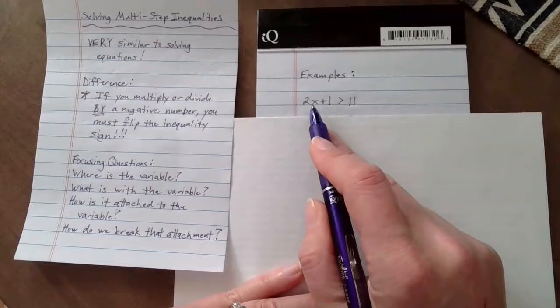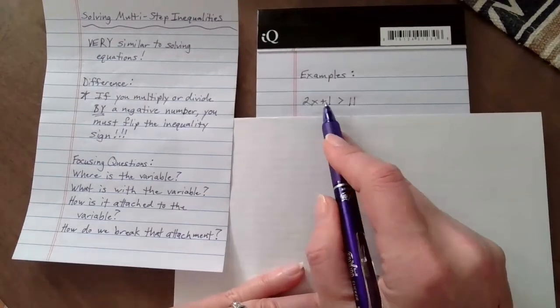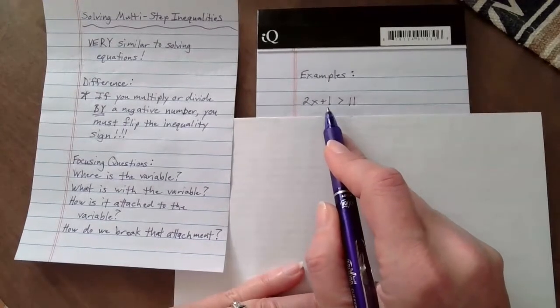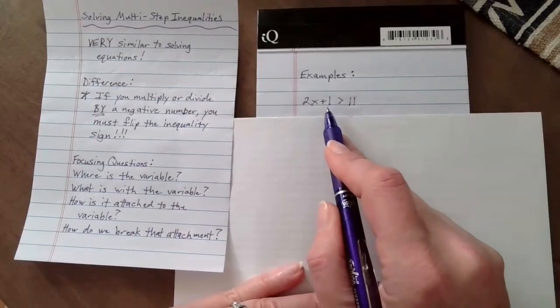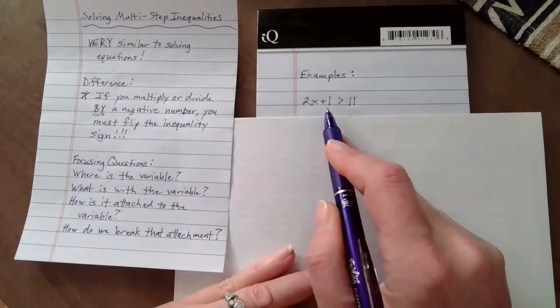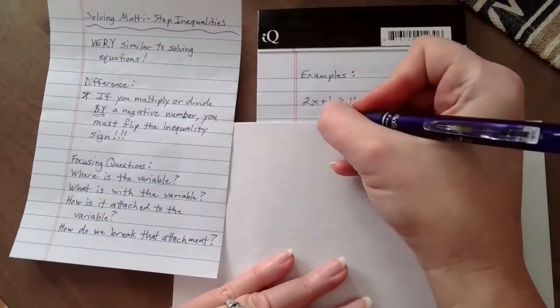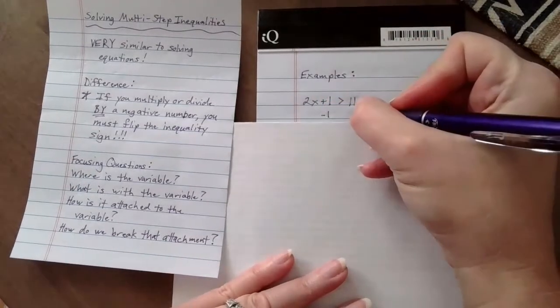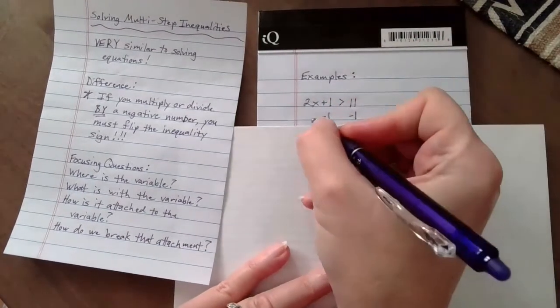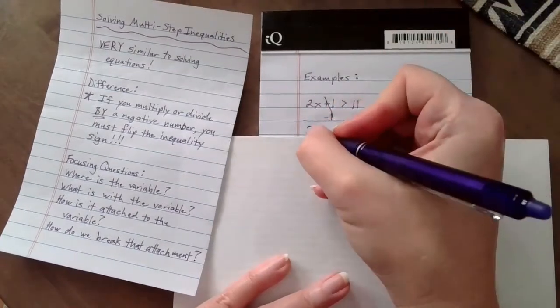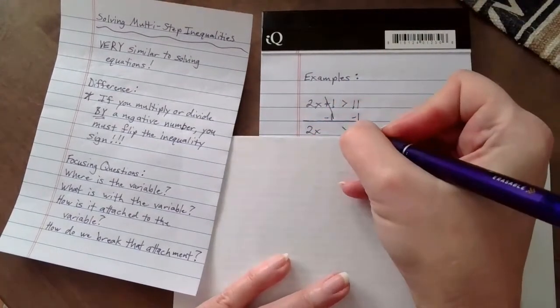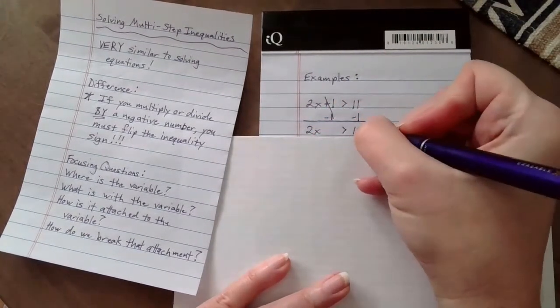So order of operations says that we would do multiplication first and then addition. If we're going to unwrap that or undo that, the addition, which is the last thing in order of operations, is the first thing that we are going to undo. So we want to subtract 1 to undo the plus 1. But again, we're going to do the same thing on both sides. These guys go away. I'm left with my 2x, yay me. This is still greater than, and 11 minus 1 is 10.